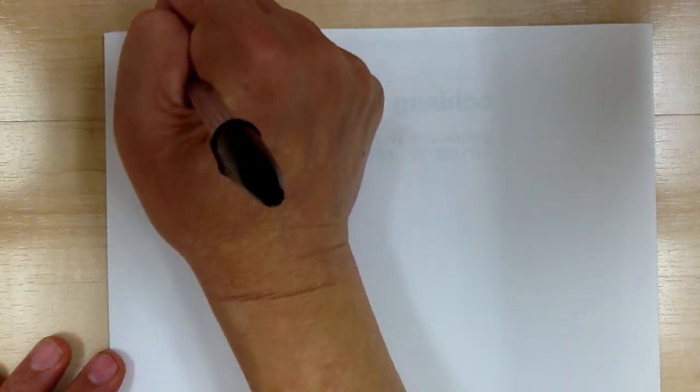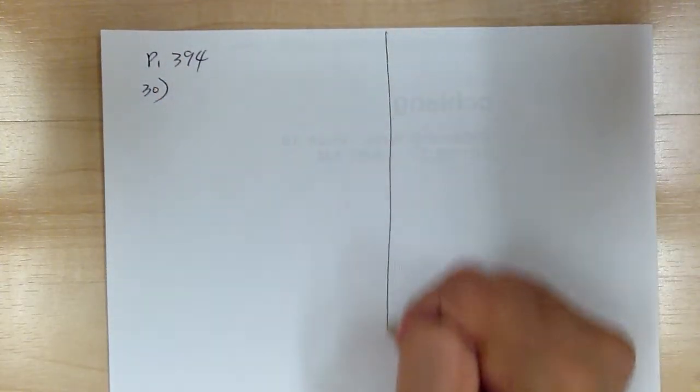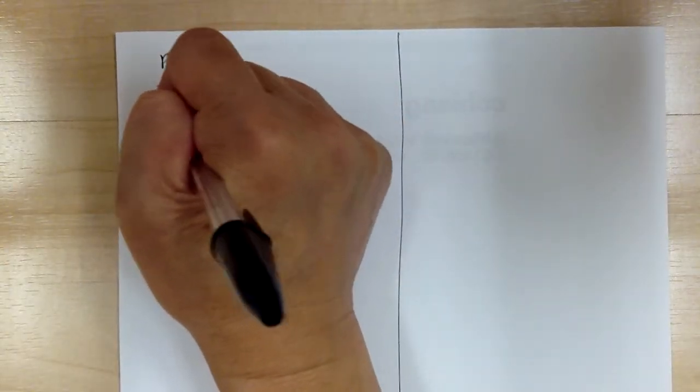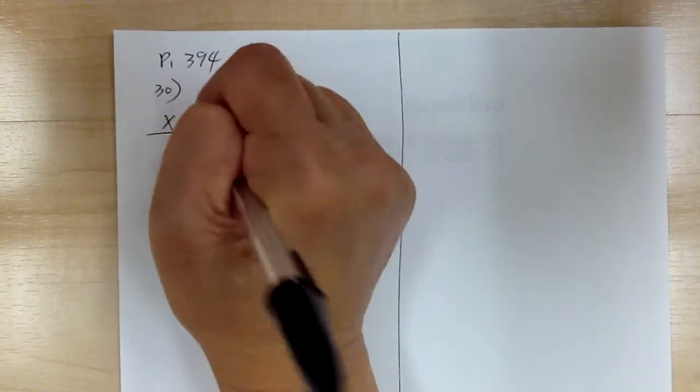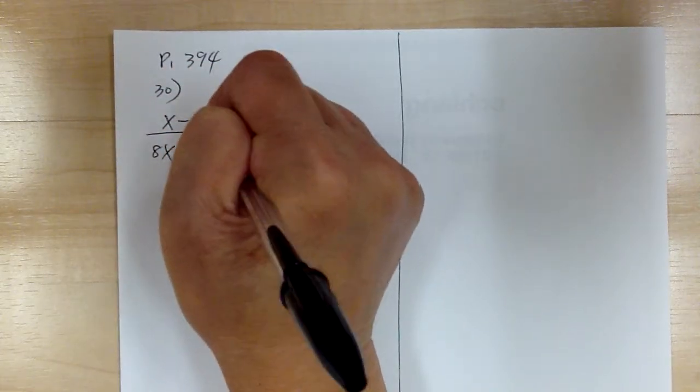Okay, let's go to number 30. Number 30, you have x minus 5y over ax plus 40y.